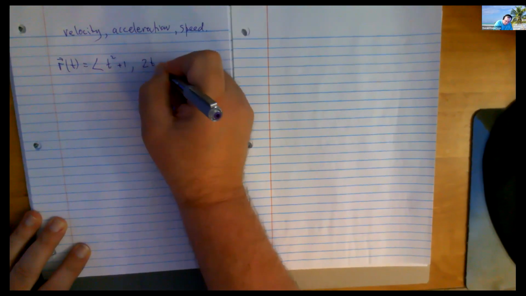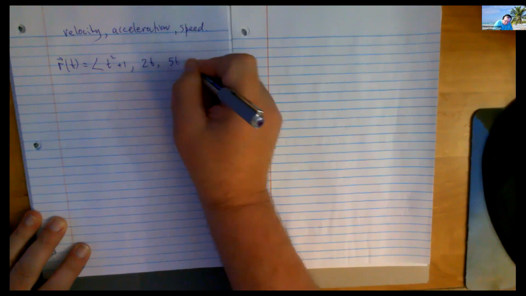So let's look at velocity, acceleration, and speed. I'm going to take a very simple space curve to do this to, just to get the ball rolling. t squared plus 1, 2t, 5t minus 1. So that's a pretty boring space curve, right?